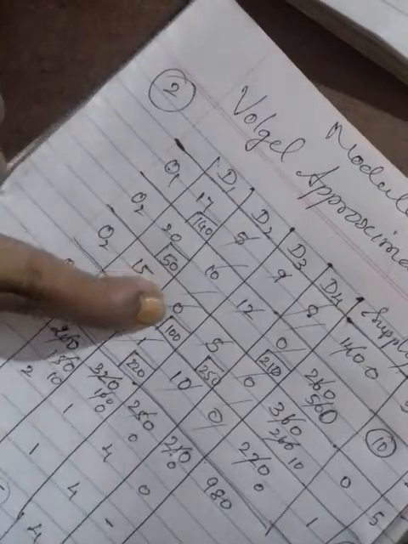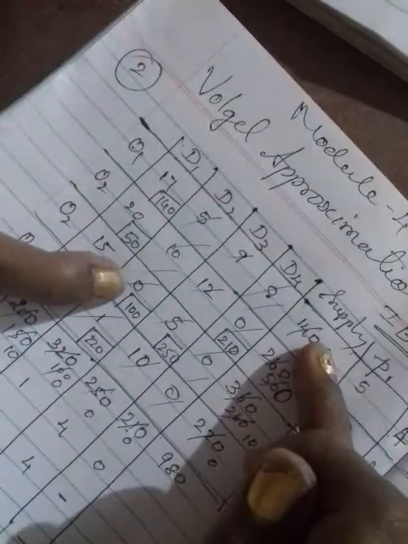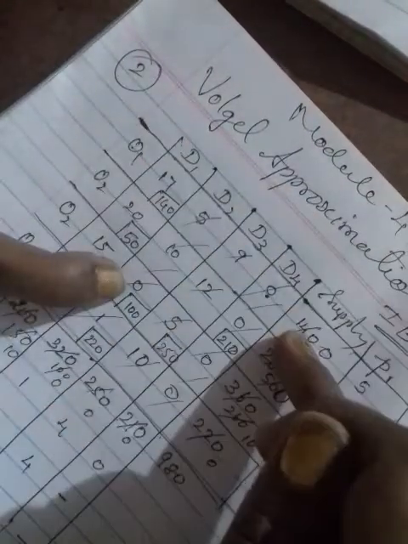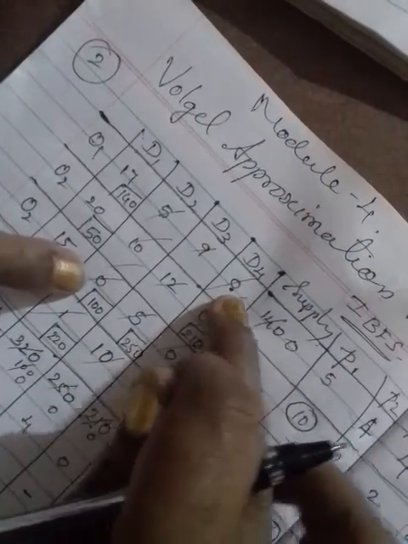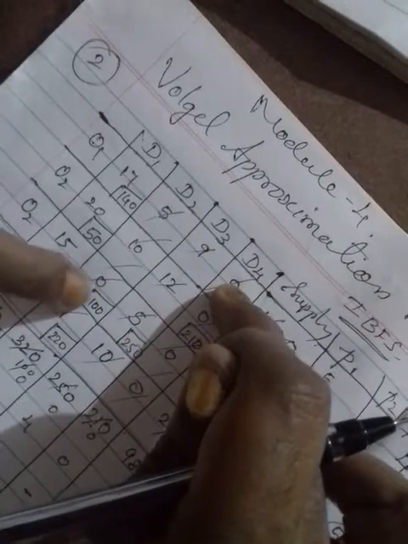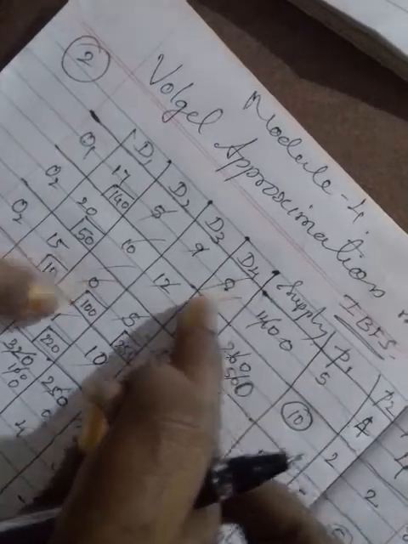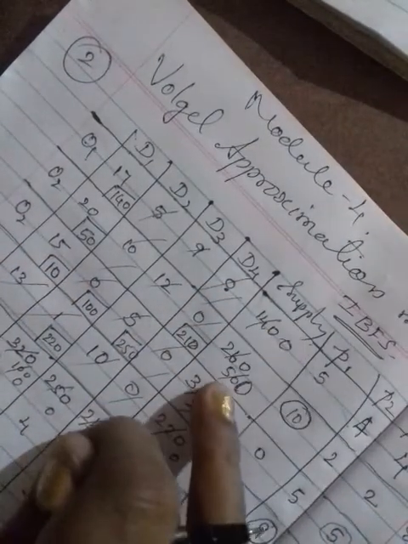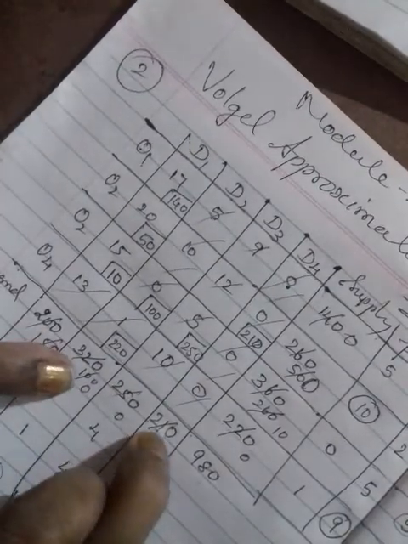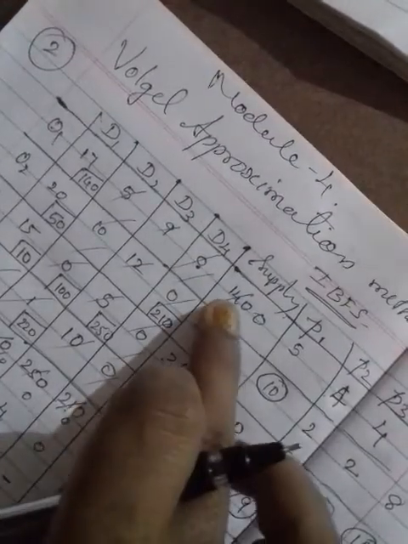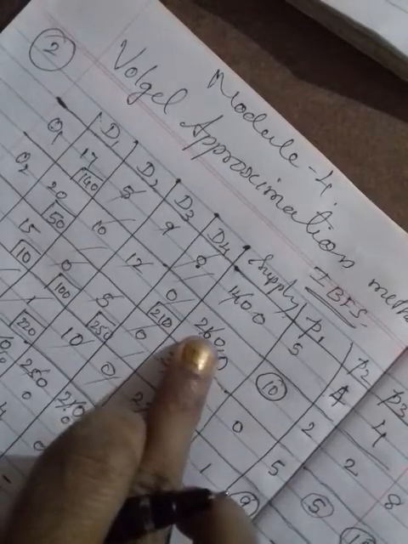This 0 is a minimum, and I am giving an example. In this particular row this 0 is the minimum. Whether we have to select this 0 or this 0, it is based on your demand and supply. So this demand is 320 and this demand is 210, say for example, and this demand is 140 and this is 260.